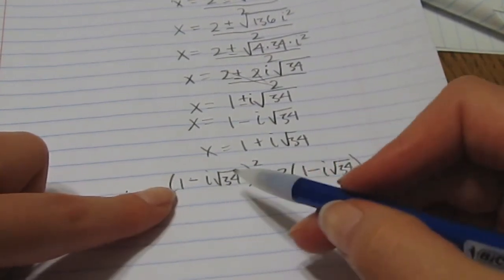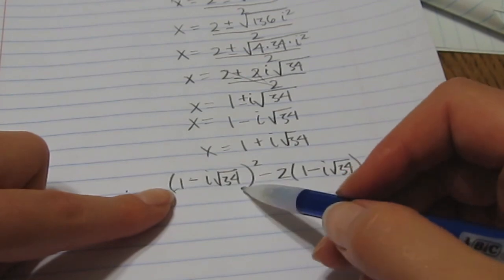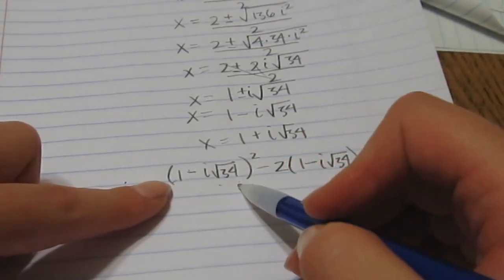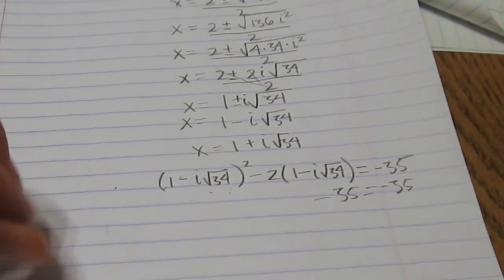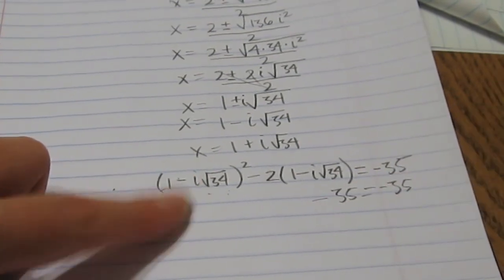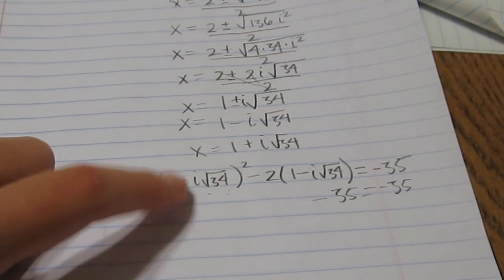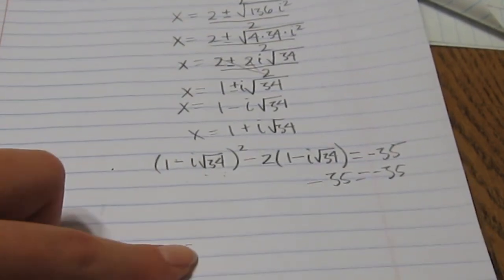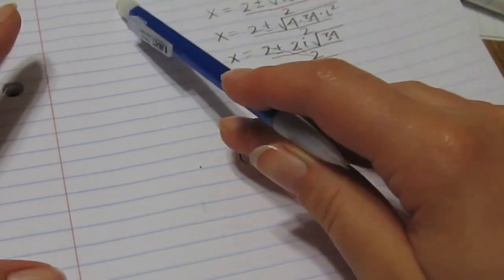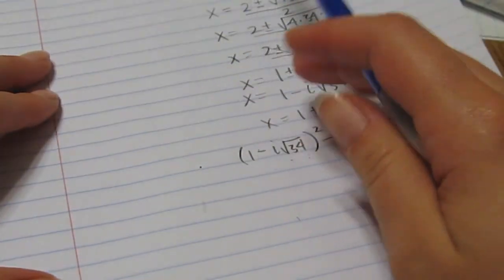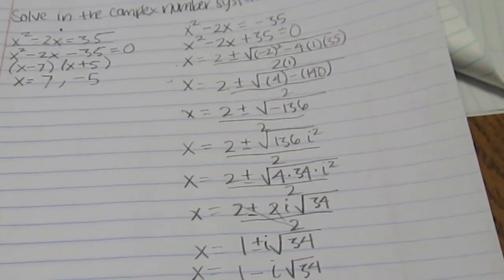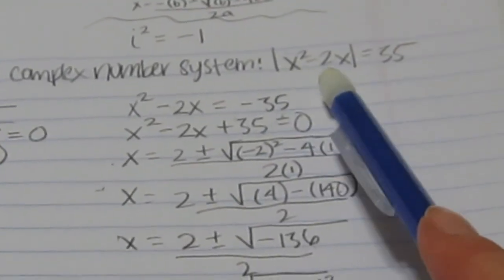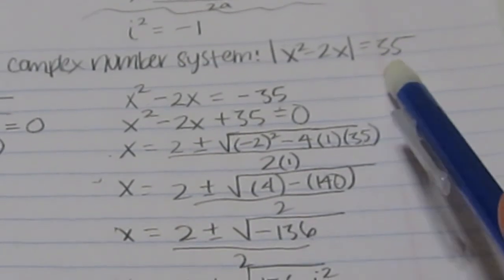That is with 1 minus i square root 34. So you do the same with 1 plus i square root 34. And again, when you put that into your calculator with the addition, the 1 plus i square root 34, that also equals -35. We have 4 solutions for this original equation, the absolute value of x squared minus 2x equals 35.